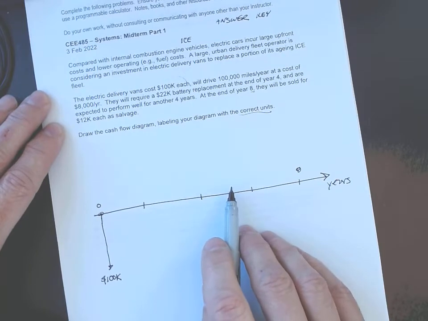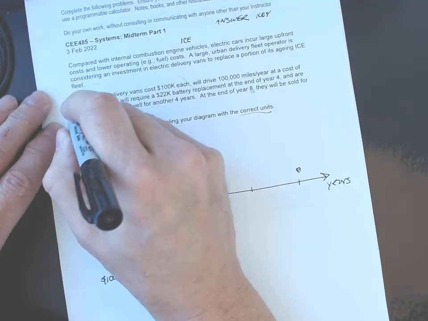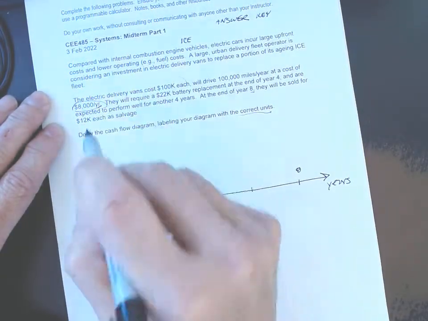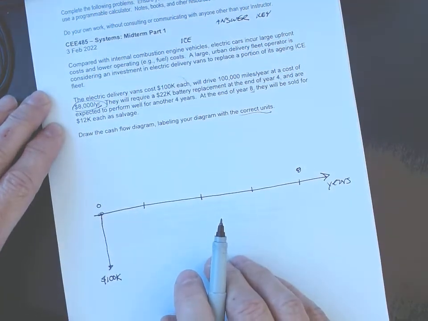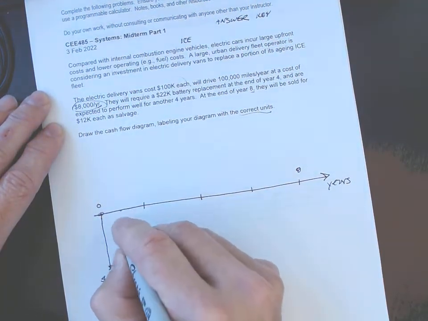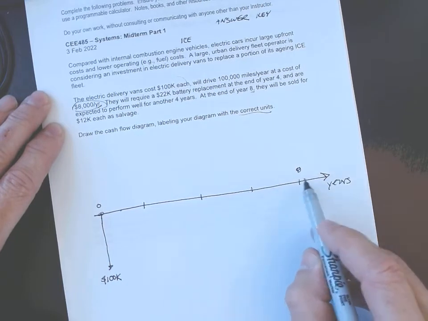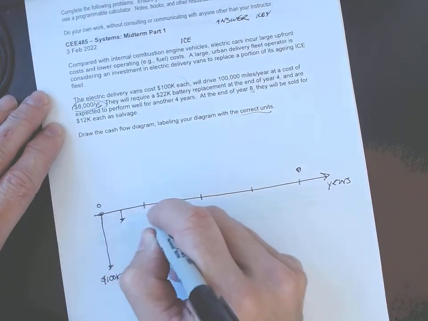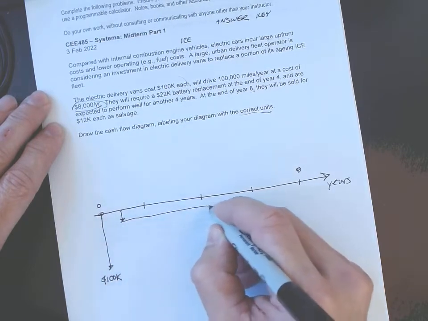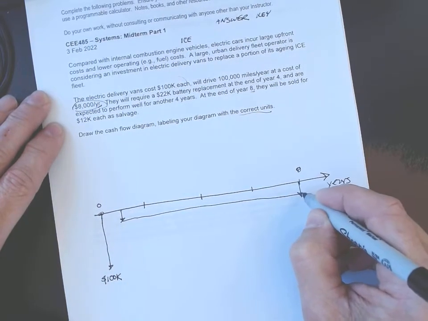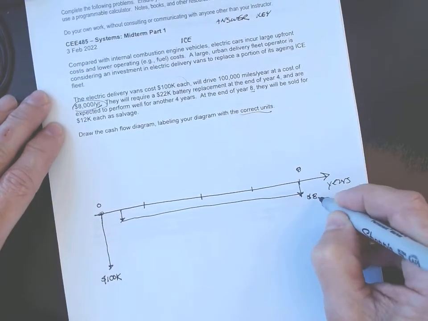Then they require $8,000 a year, notice the units, to operate. So what's that going to look like in year 1, 2, 3, 4, 5, 6, 7, 8? Every single year is going to be $8,000 a year to operate.